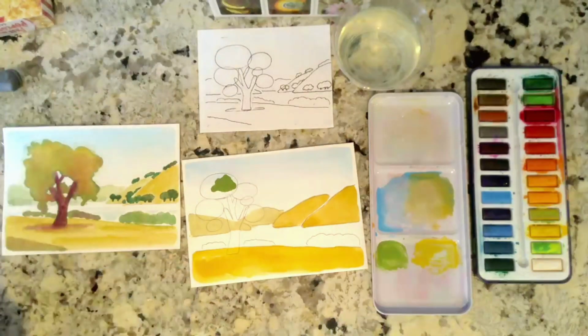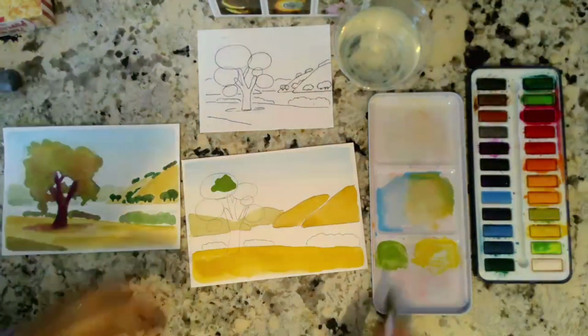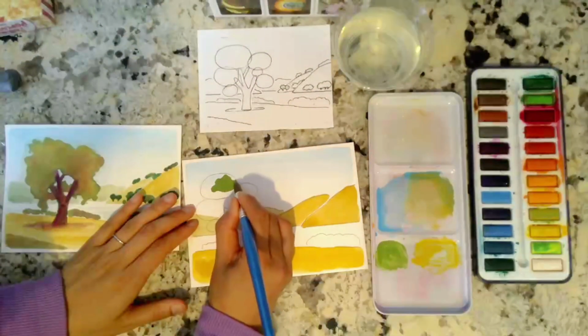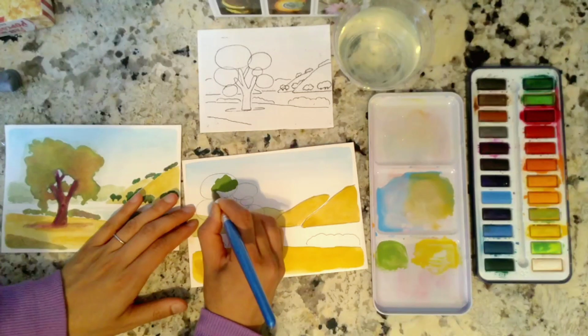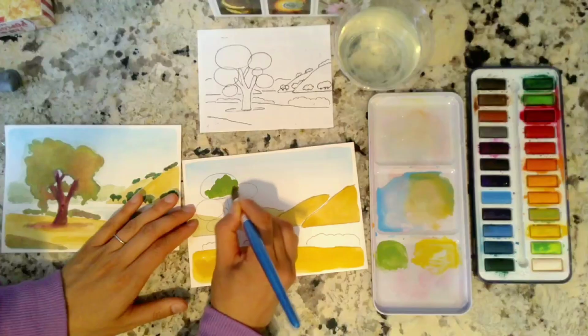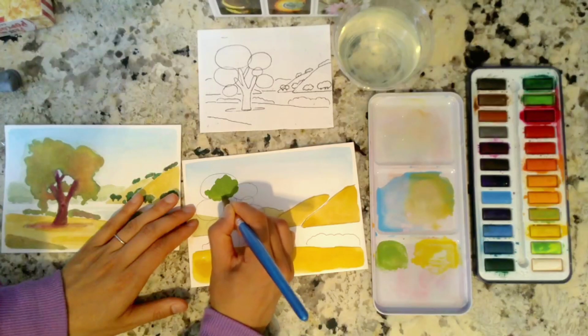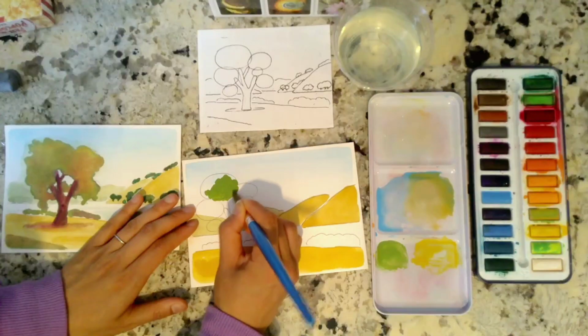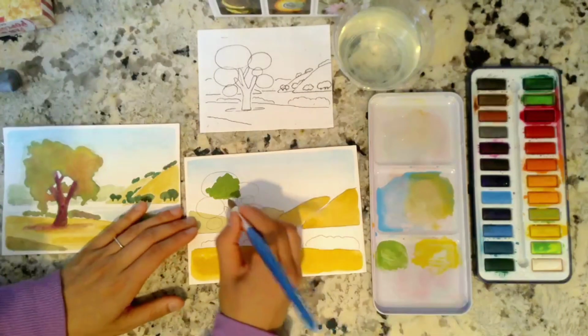I don't want my tree to look like a bunch of ovals, so I'm going to make it look organic by filling it in somewhat in some places, but not exactly inside the oval. I just want to mostly fill that area. And this part you can kind of make up as you go.